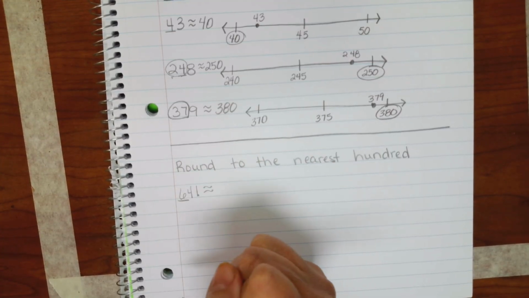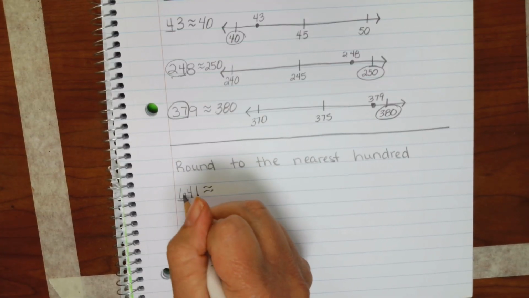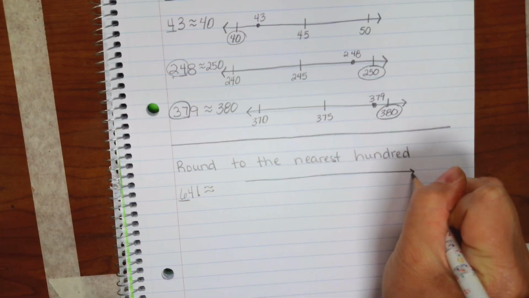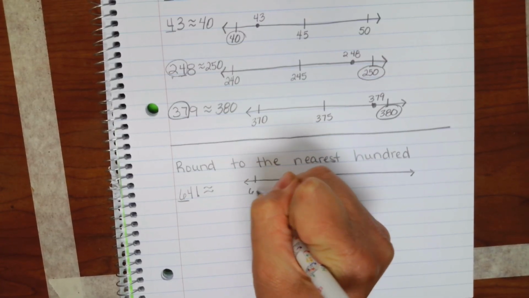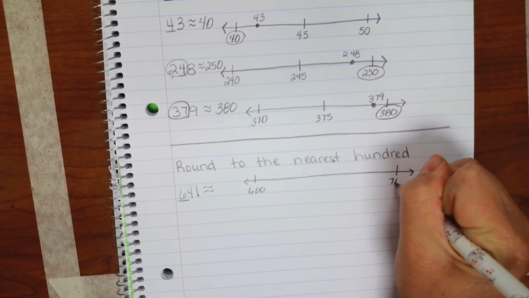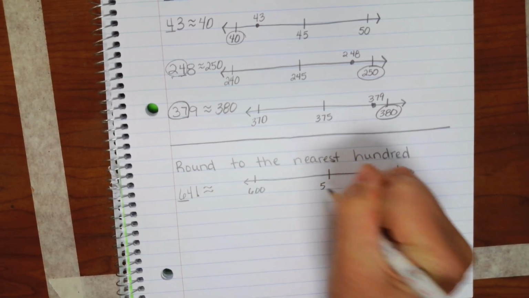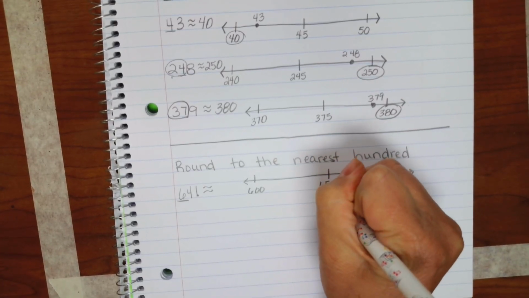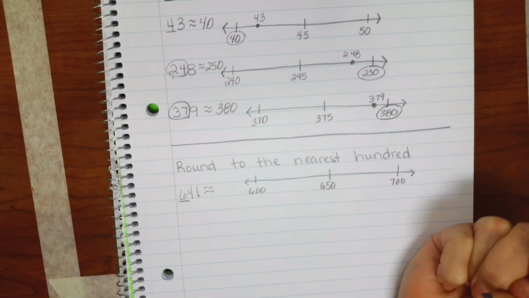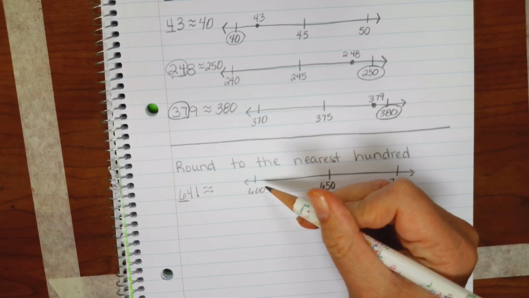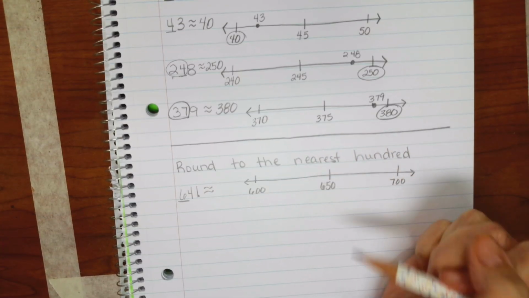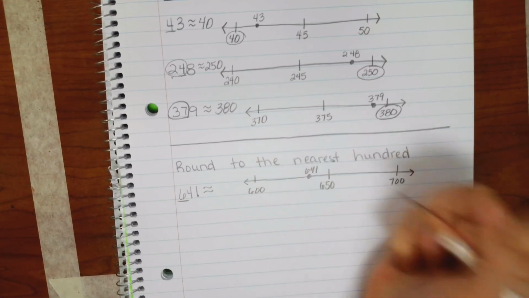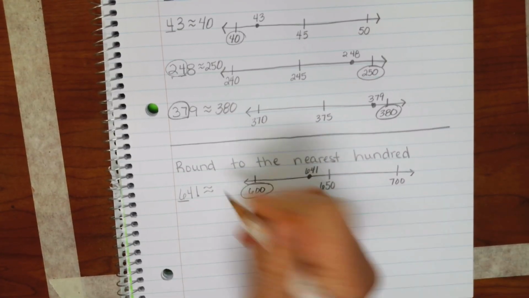You should have underlined your 100. There's nothing in front of my 100, so that means that I have 600. I'm going to draw my number line. I'm going to put 600 at the beginning. I'm going to put 700 at the end. Halfway in between is going to be 650, because half of 100 is 50, and then I have to add it to my 600 because I'm in between 600 and 700. When I put my data point on here, 641 will go here, so therefore it rounds to 600.